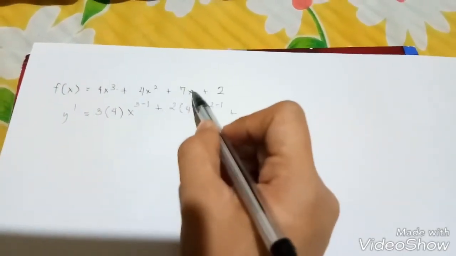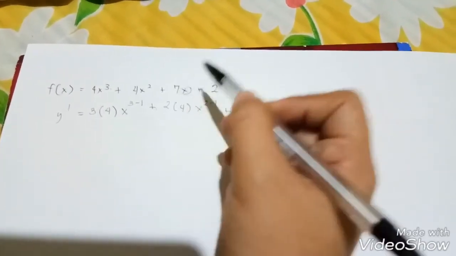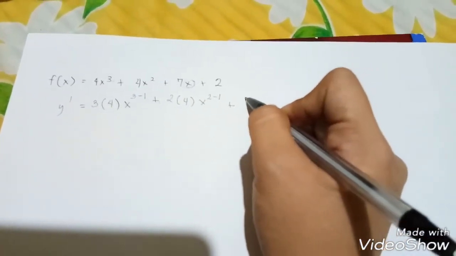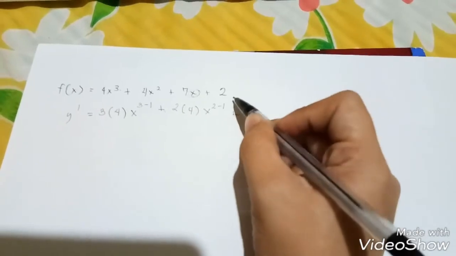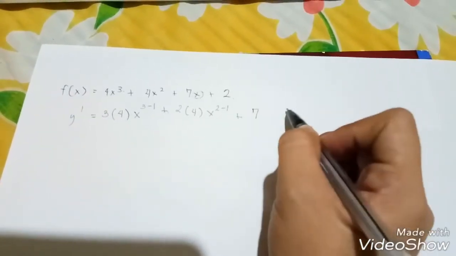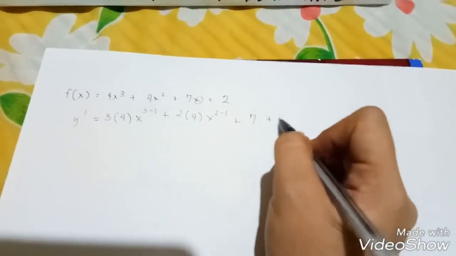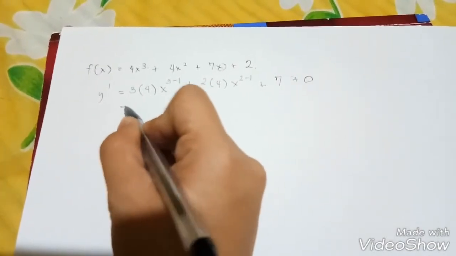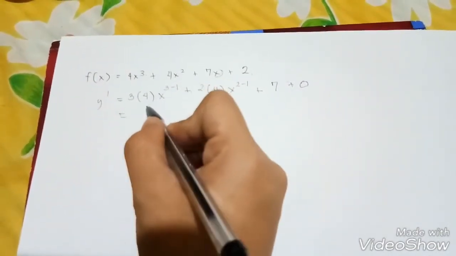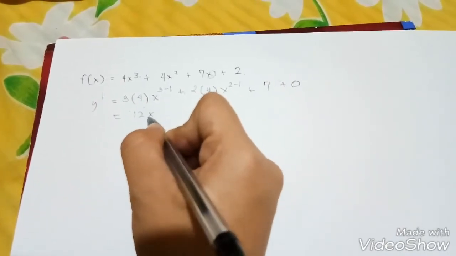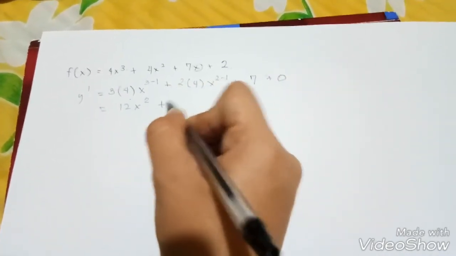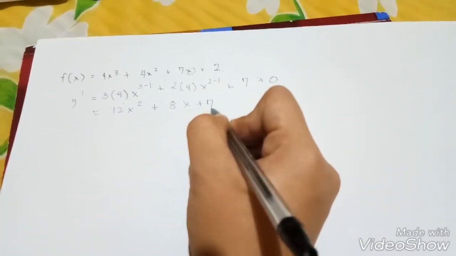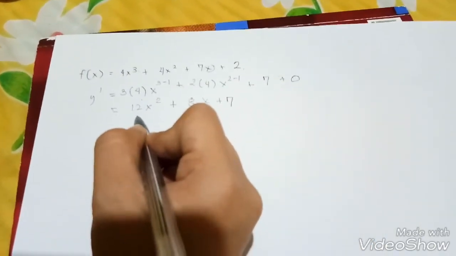So when you have x here, x will disappear for this derivative. So we'll have here 7. And of course, this is a constant rule that will turn into 0. So let's see the answers here. 4 times 3 is equal to 12x squared plus 8x plus 7. So that's the first derivative.